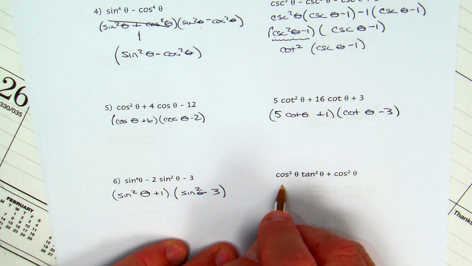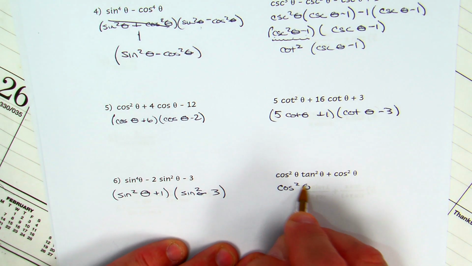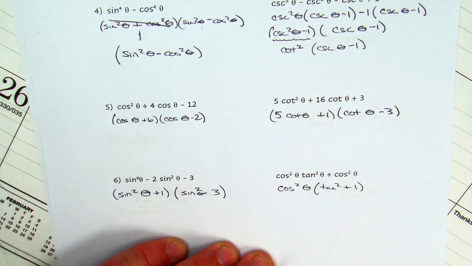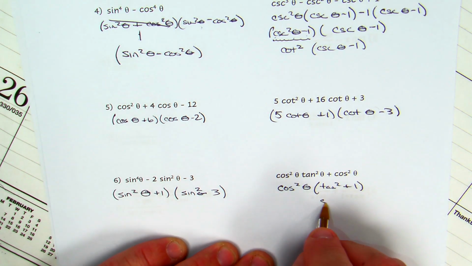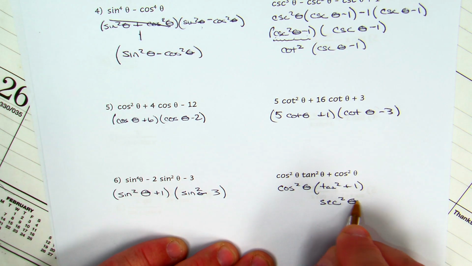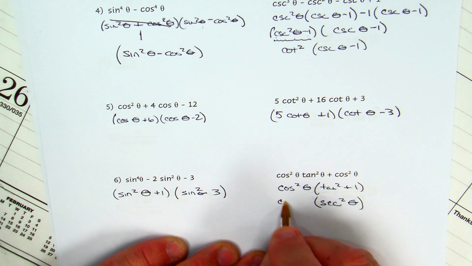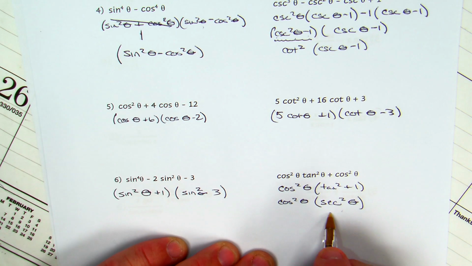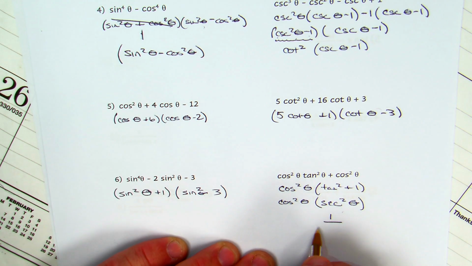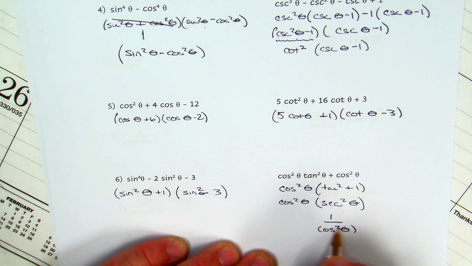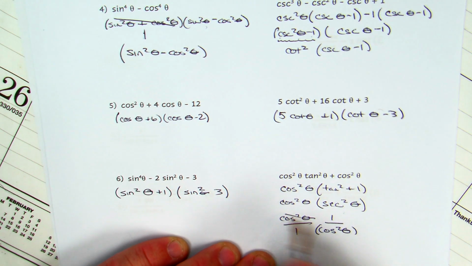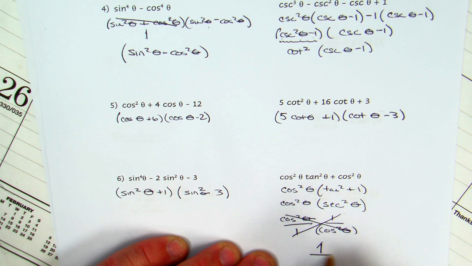And then when I do the last one on that page, cosine squared theta times tangent squared plus 1. Tangent squared plus 1 is equivalent to secant squared theta. Secant squared, by your reciprocal or inverse identities, is 1 over cosine squared theta. They cancel, leaving you with a final answer of 1.